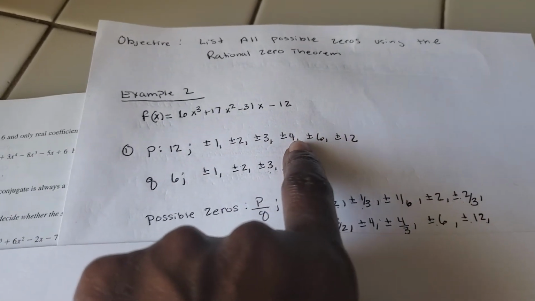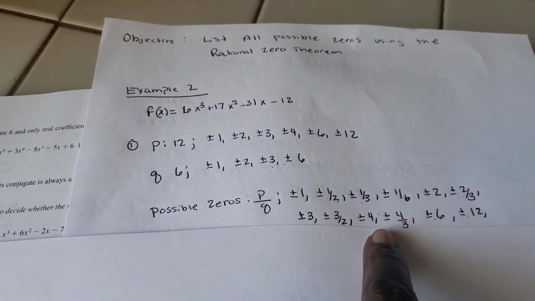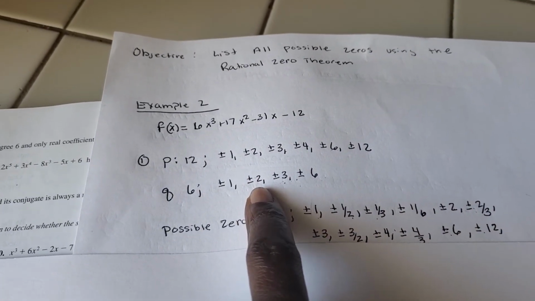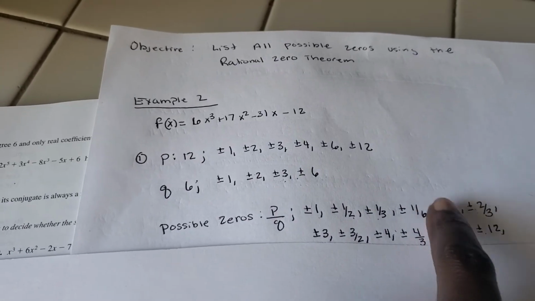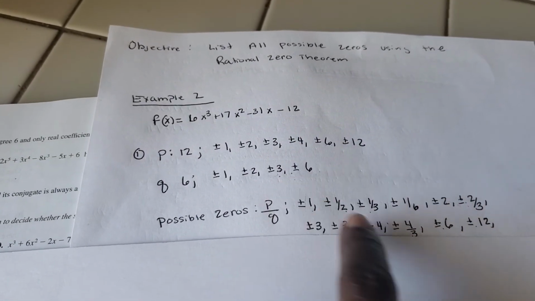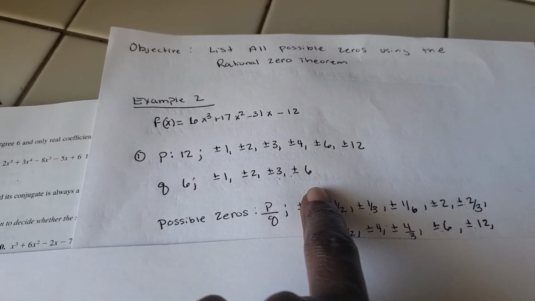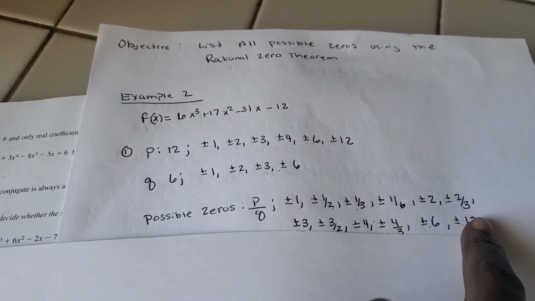We go to 4. 4 divided by 1 is plus or minus 4. 4 divided by 2, which is equal to 2. We already have plus or minus 2. 4 divided by 3 is plus or minus 4/3. 4 divided by 6 is 2/3. When we simplify it, we already have that.